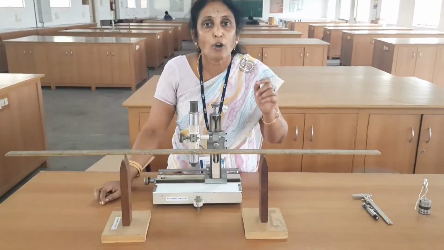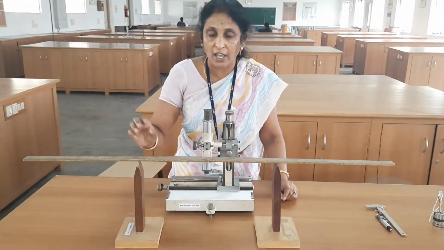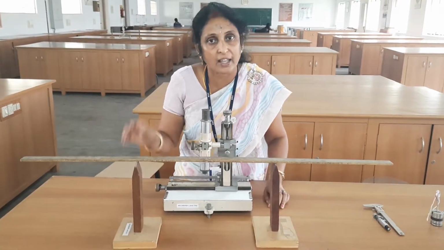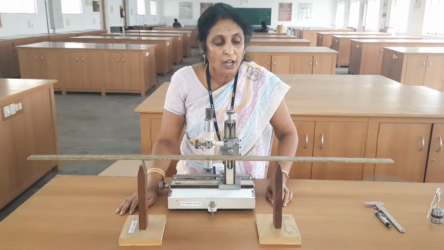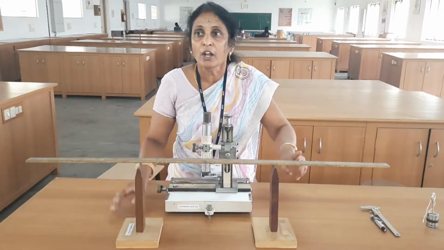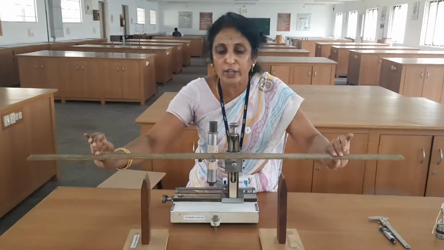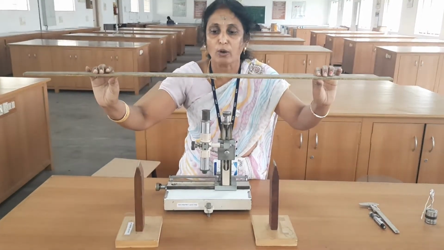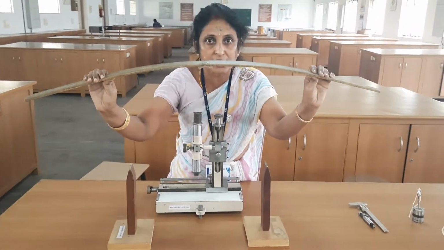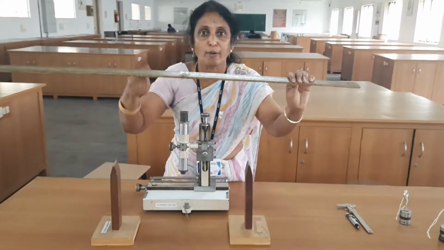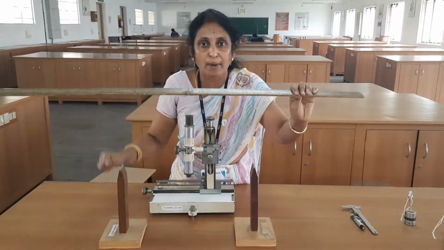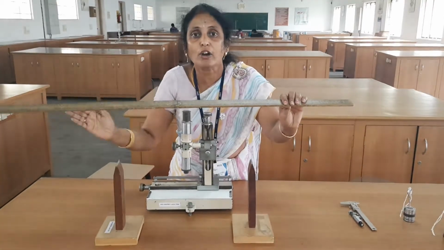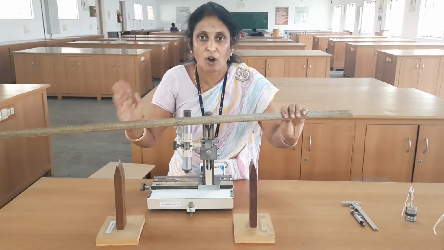Now what is uniform bending of a beam? See, you can bend a beam in two methods. One is uniform bending of a beam and another is non-uniform bending of a beam. In uniform bending of a beam, we will apply load at 2 points along the length of the beam. When you apply a load at 2 points, the beam will bend like this. This arc of bending of a beam, when you extend, it will describe a circle. That is, the radius of curvature throughout the arc of the bending of the beam remains constant.